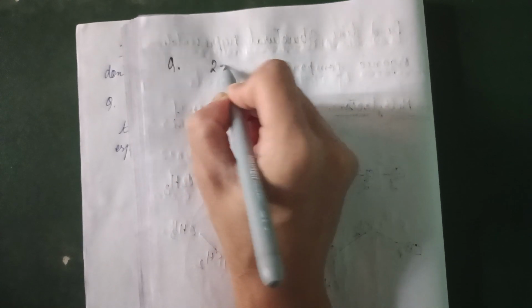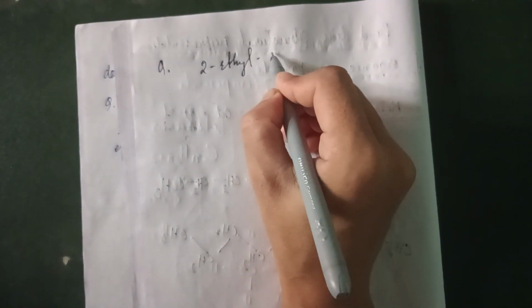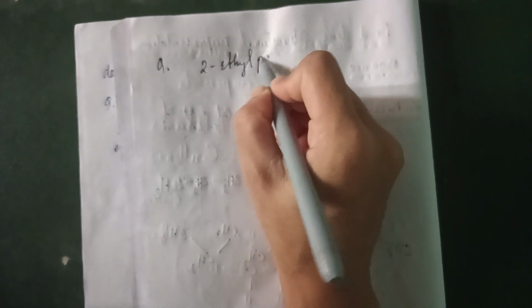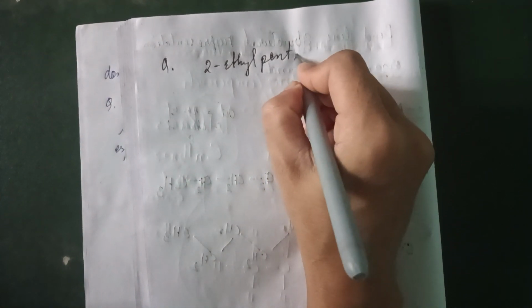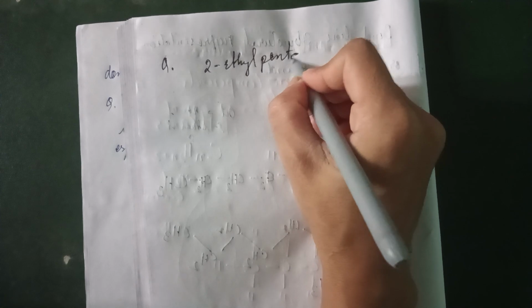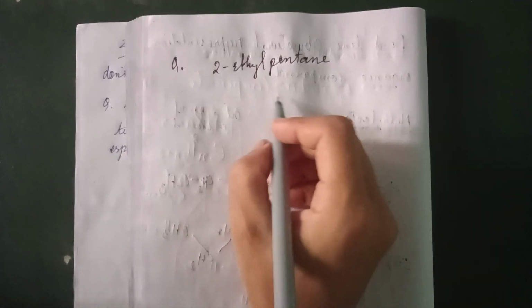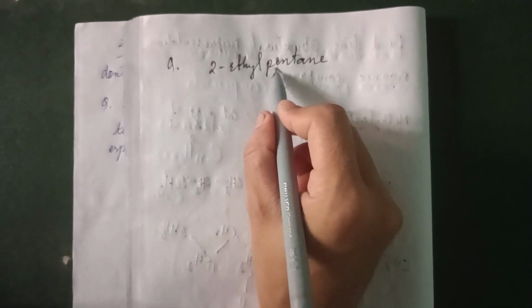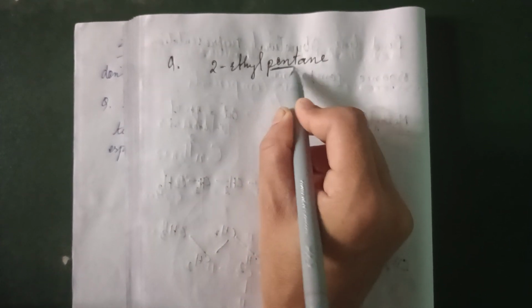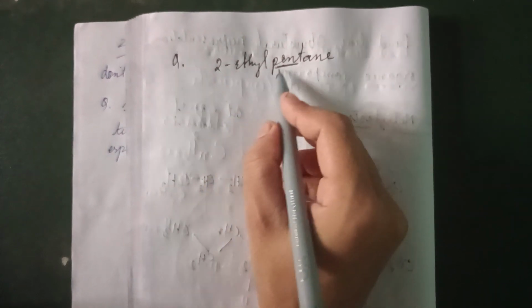So let us write another one. Let us say 2-ethylpentane. Okay, let's start with the simple one, then we will go to the tougher one. So now we will see the word root. What is this word root? Pent and ane. That means it is a single bond, right? So pent means 5. The word pent means it is having 5 carbon. And ane means single bond.